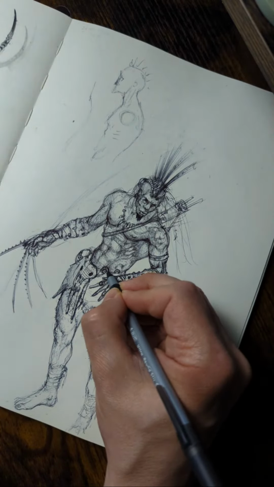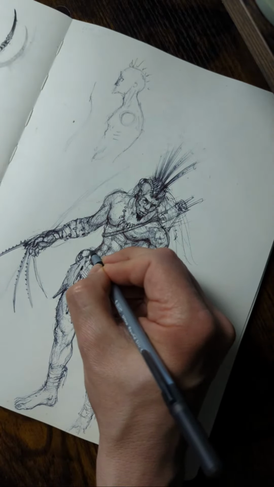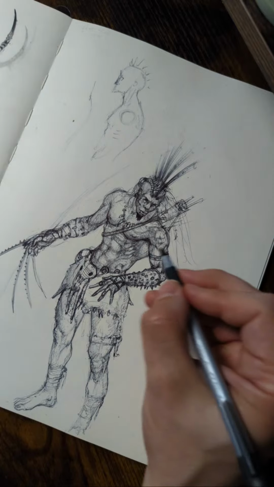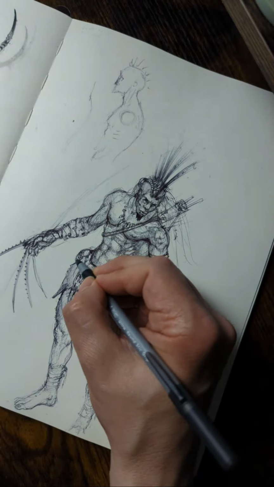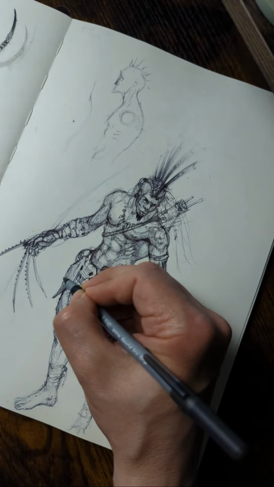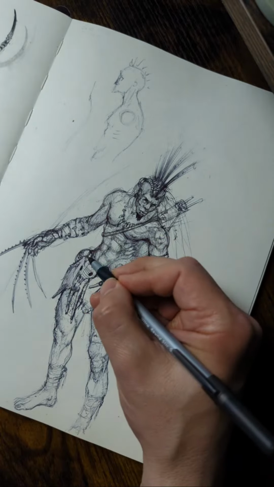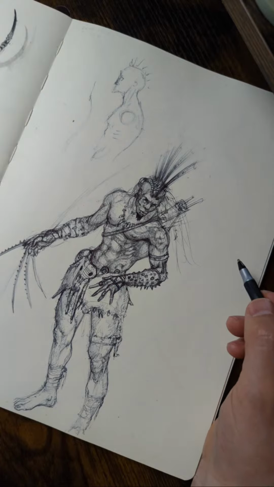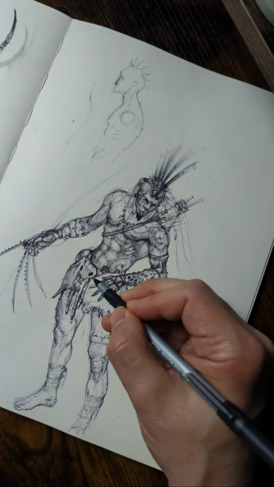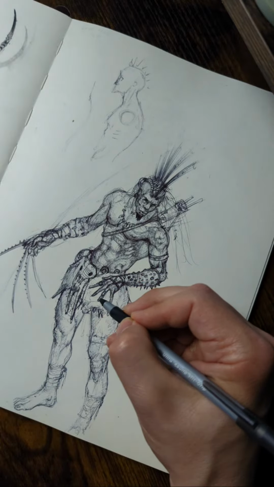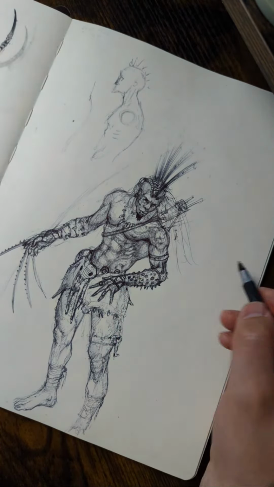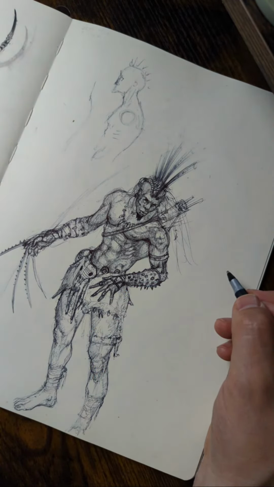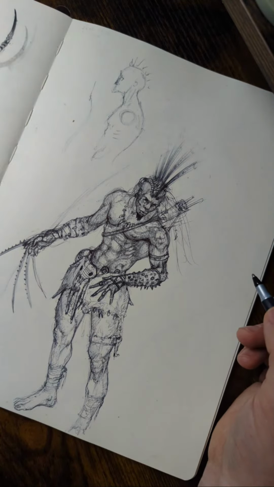So how's everybody doing today? You guys doing all right? I'm not drawing a spider today. Maybe next time. That's a good idea. Spiders are always fun to draw. Oh, the name.